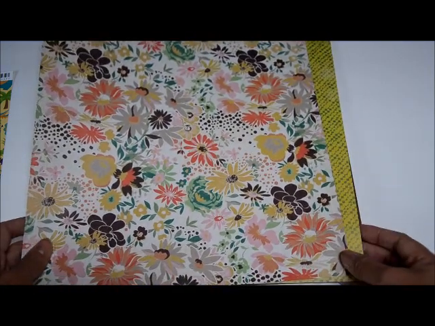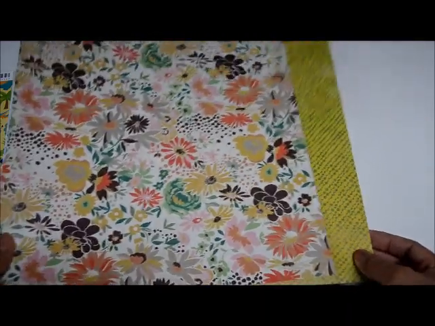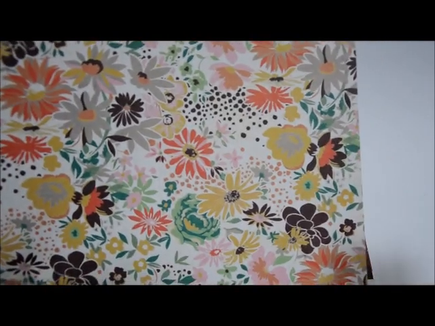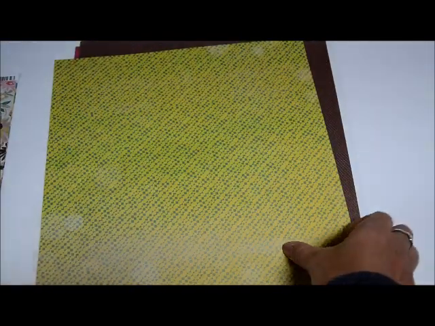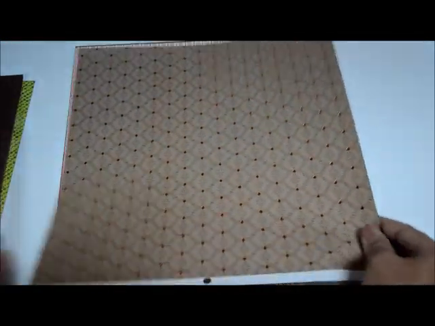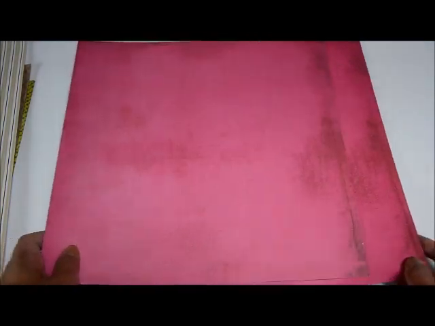Now, these other papers are from my stash. They're mostly the basic gray pack that I got at Tuesday Morning a few years back, but I figured I'd use colors that are more like nature colors, like the browns and the greens. And so I pulled that one out, pulled this one, and then this one I believe is die cuts with a view, and this one's also die cuts with a view, and so is this one. Now I don't know if I'm going to be able to use all of this, but I just wanted to have a lot of choices. And then I picked this one.